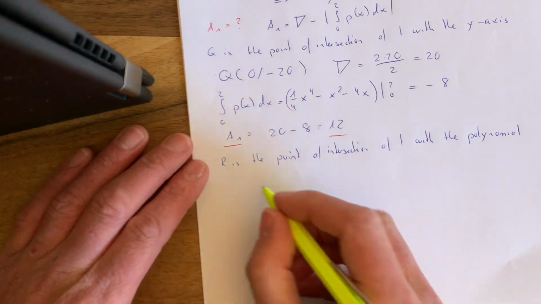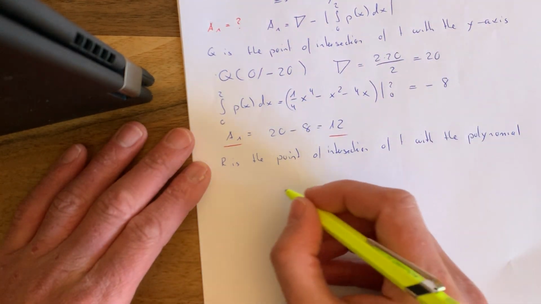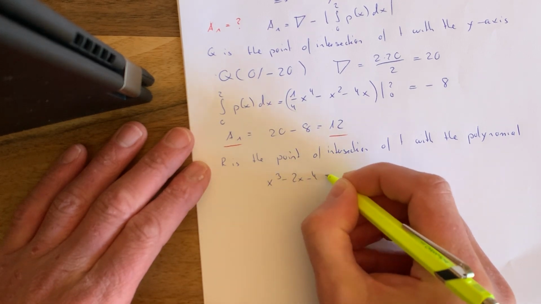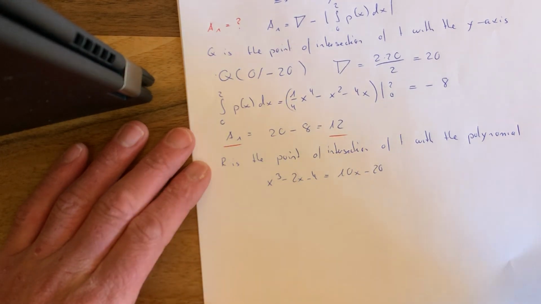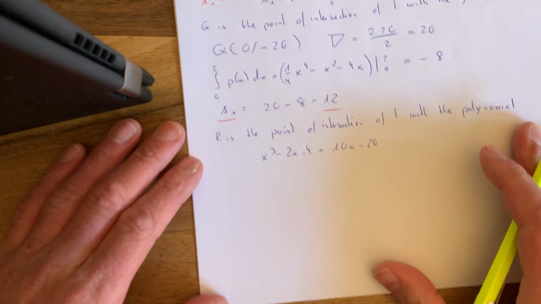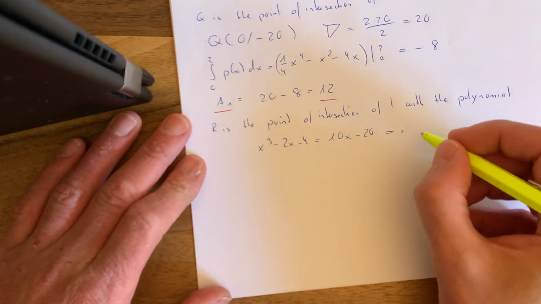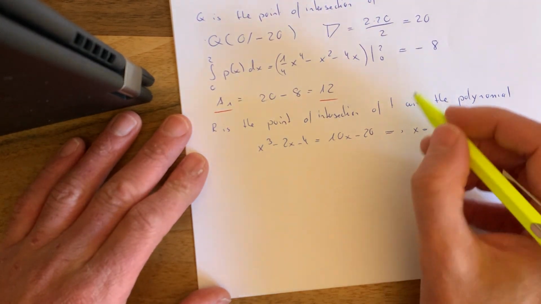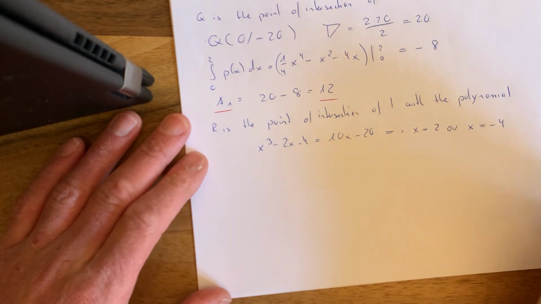So we can calculate that one just by taking the tangent equation and setting it equal to the polynomial equation. So this is this. Well, just taking everything on one side and using the calculator and then doing the calculations leads to x equals 2. That's clear because this is the 0, or x equals minus 4.